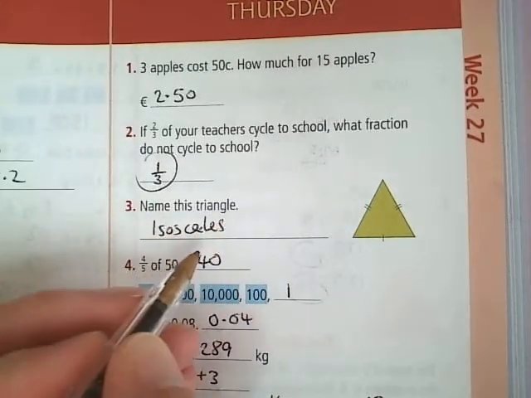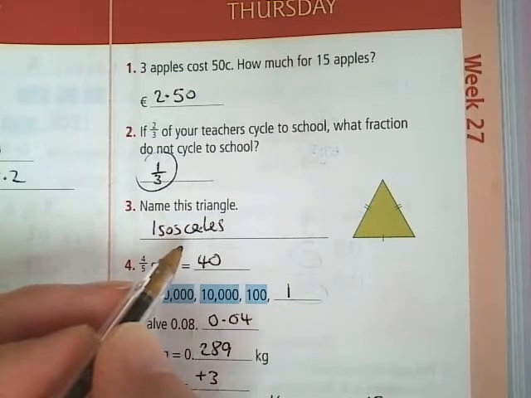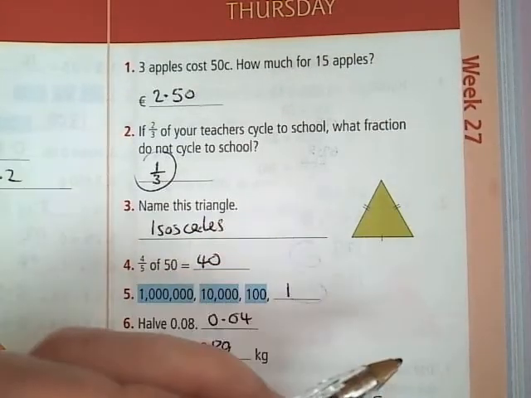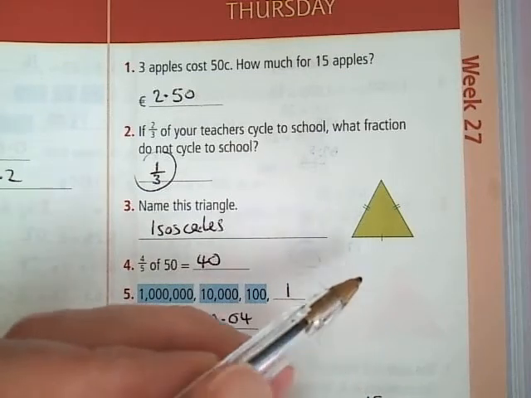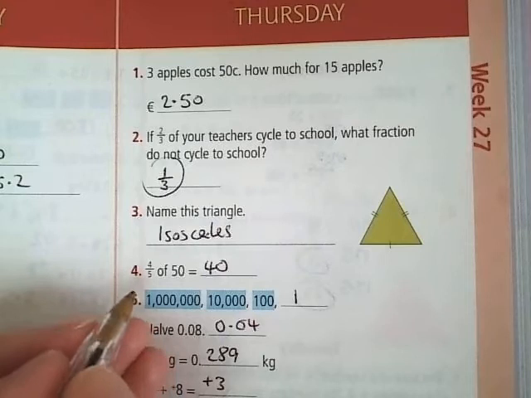Name this triangle. This is a tricky one, if only because you don't know it in English. Isosceles. It's not even English, it's Greek. It's an isosceles triangle. Colchosach in Gaelic. Just try to remember it in English. Isosceles. Question 4.